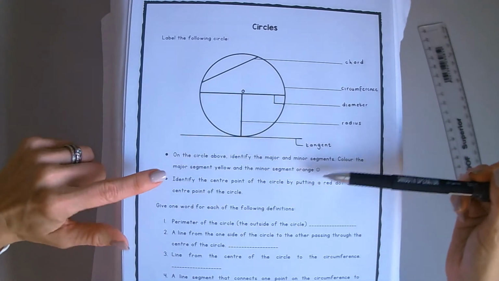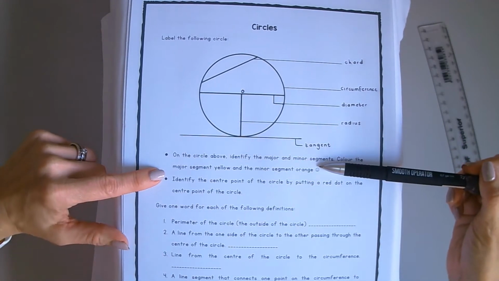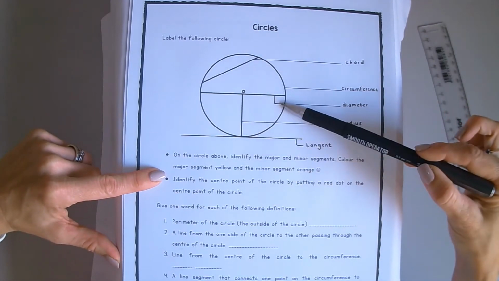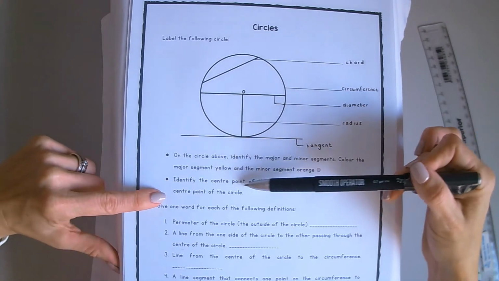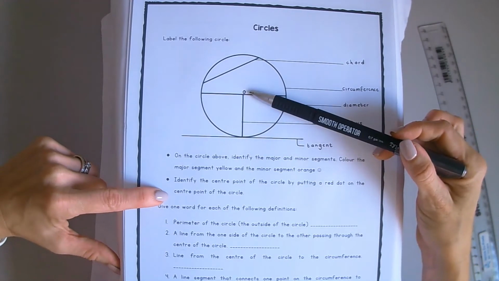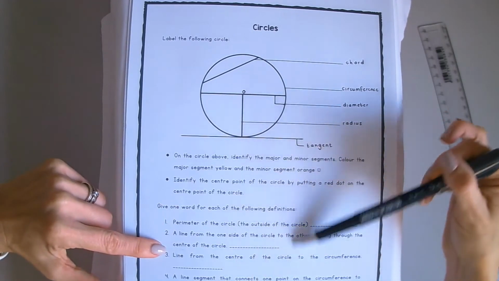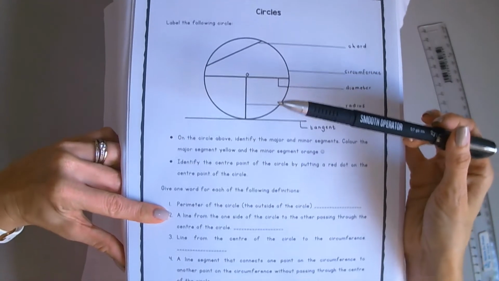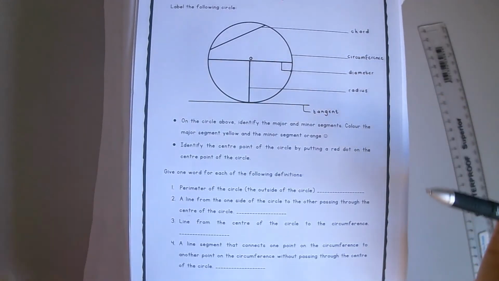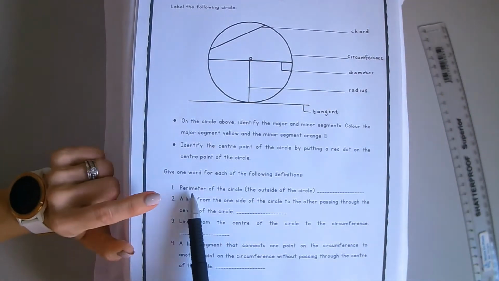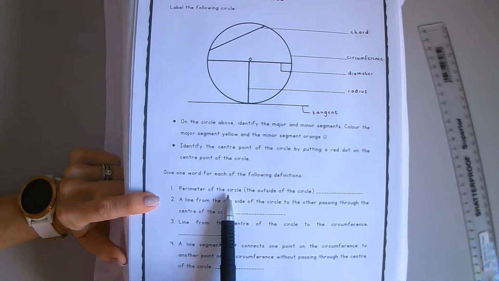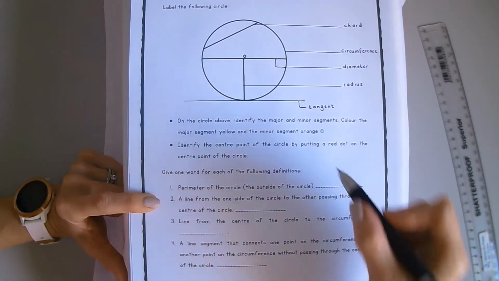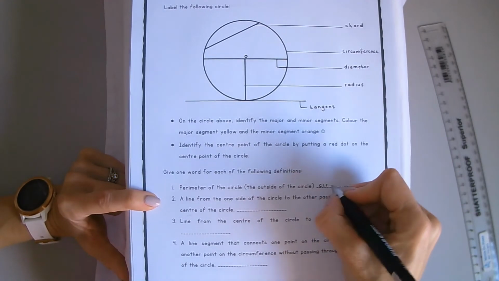In my pack, I've given you a couple of activities to do. For example, you'd identify the major and minor segments. Remember, the chord does that. There's your minor segment, and the rest would be my major segment. It would also ask you to identify the center points of the circle. And then here are some definitions. We'll just go through them so that you know them, and then we can move on to actually drawing circles. Here you've got the perimeter of the circle. That's the outside of the circle. Remember, we called it the circumference, so we can write that there, circumference.